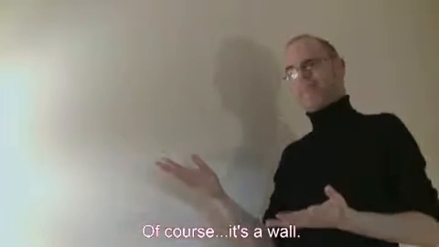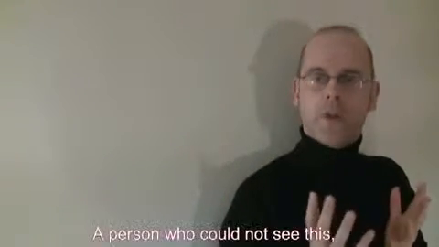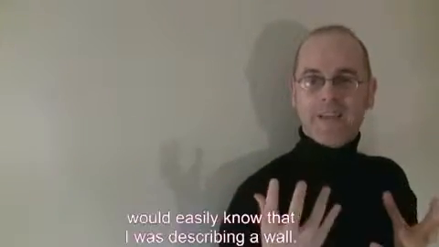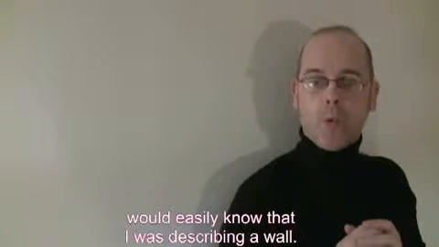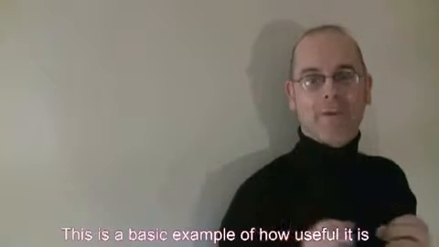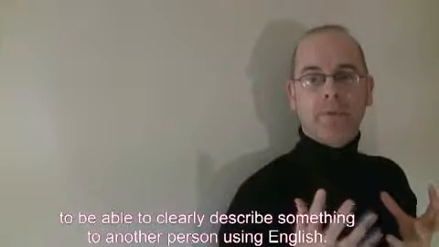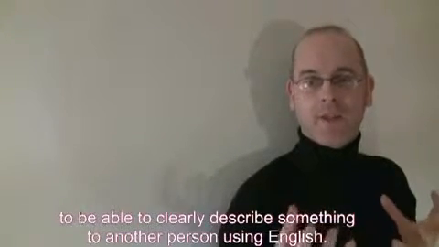Of course, it's a wall. A person who could not see this would easily know that I was describing a wall. This is a basic example of how useful it is to be able to clearly describe something to another person using English.